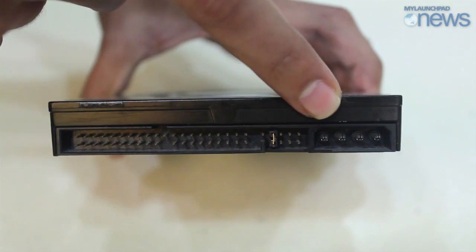The power also uses the conventional power supply connector, and it also has a jumper in order to differentiate the primary and the secondary hard disk in case there's more than one hard disk in your PC. So you can see back then it was quite tedious for PC users to configure their PCs.